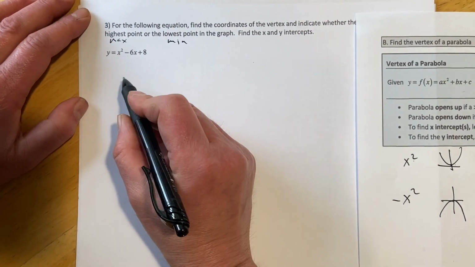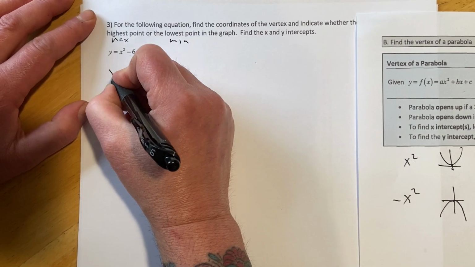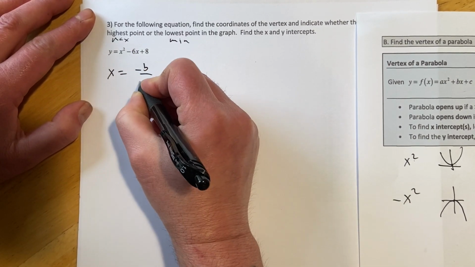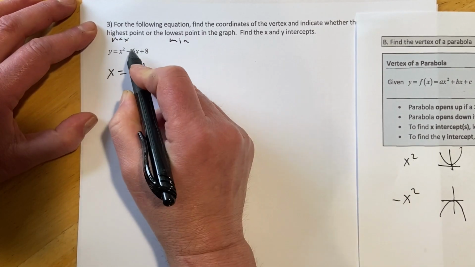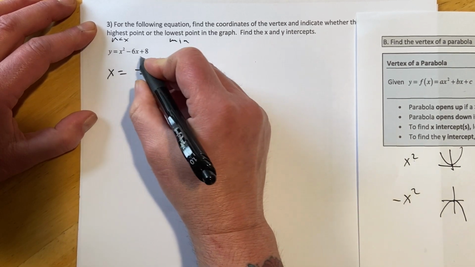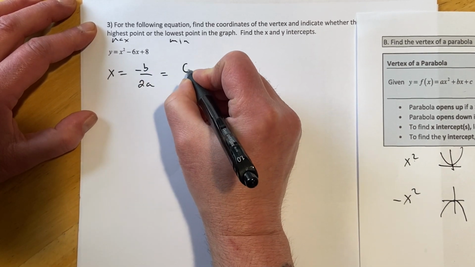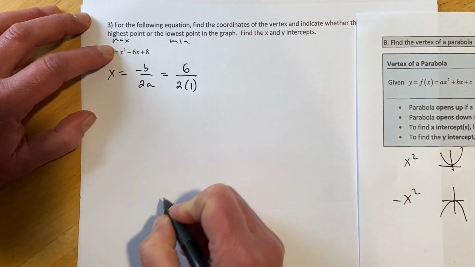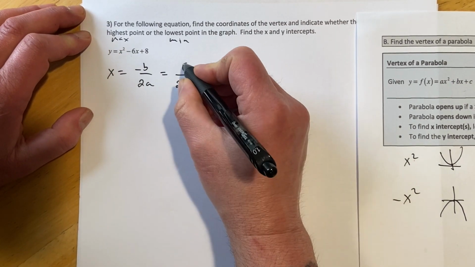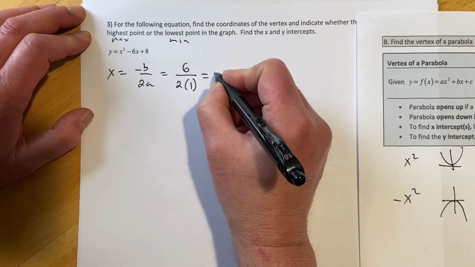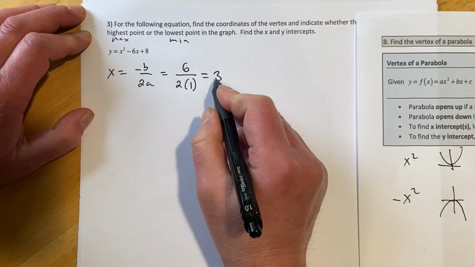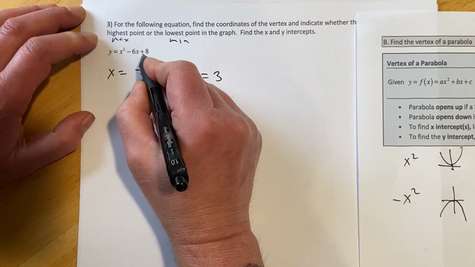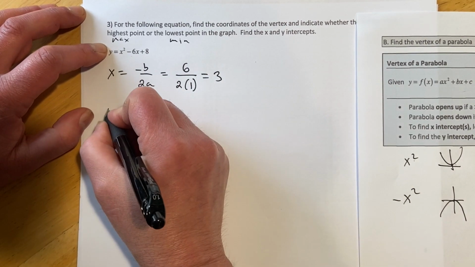So for this one, we're going to do the vertex first. So x equals negative b over 2a, and b is negative 6, so negative negative 6, I'll just write that as a 6, and then 2 times a, where a is the invisible 1 in front of the x squared, so 6 over 2 would equal 3. And now I'm going to take that, plug it back in for x, and I'll get the y that goes with it.